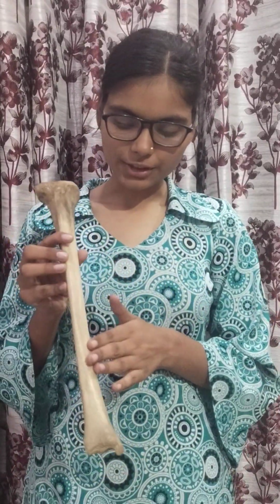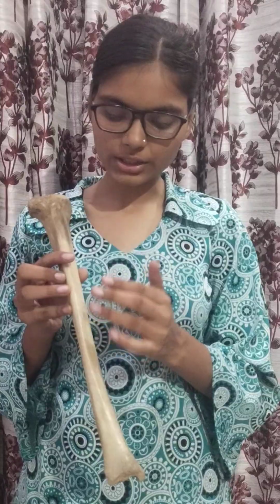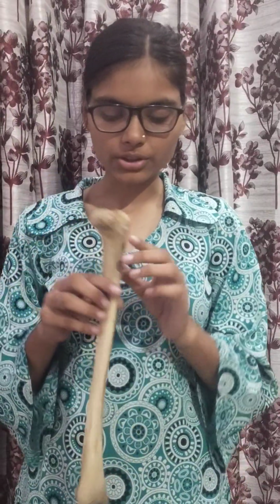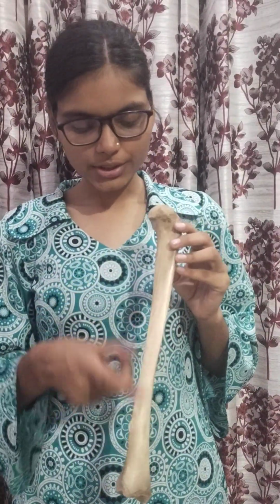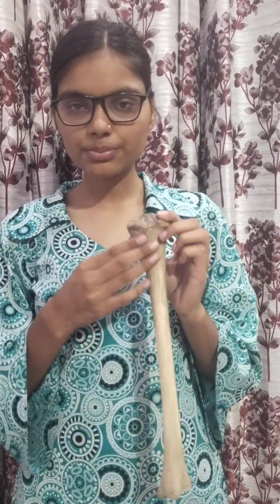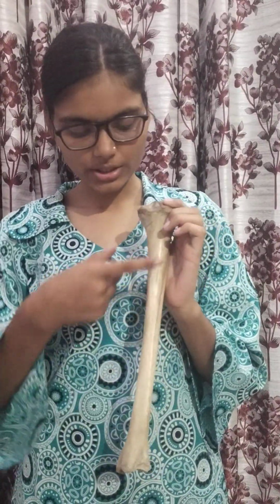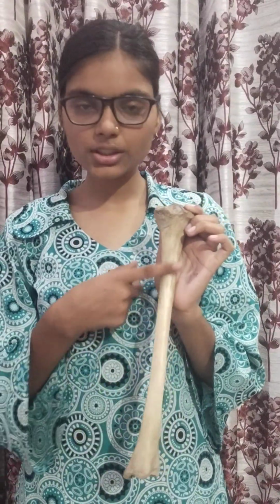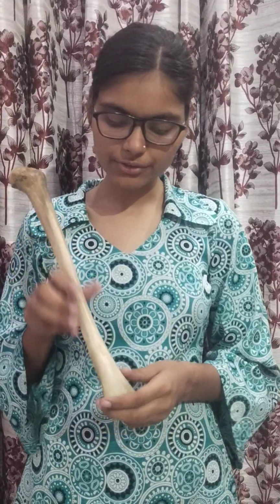Then we have the three surfaces of the tibia. The medial surface is present between the anterior border and the medial border. The lateral surface is present between the anterior border and the lateral border. Then we have the posterior surface between the medial border and the lateral border of the tibia. This is the posterior surface of the tibia. Clear? Basically these were the three surfaces of the shaft of the tibia.